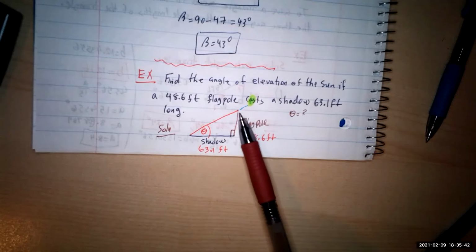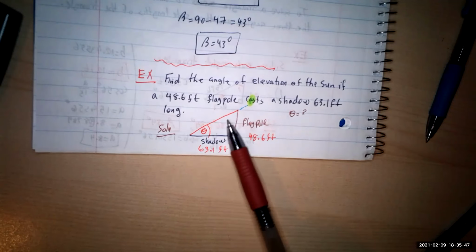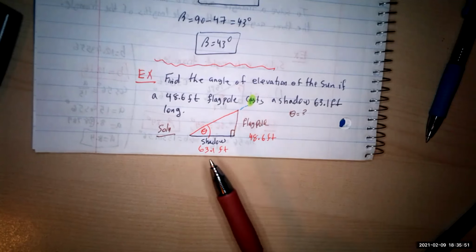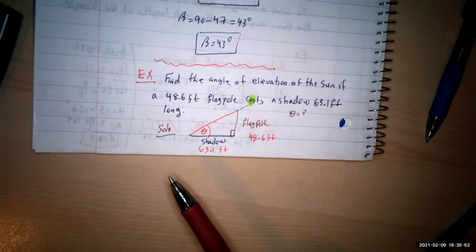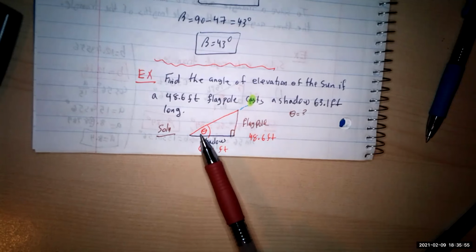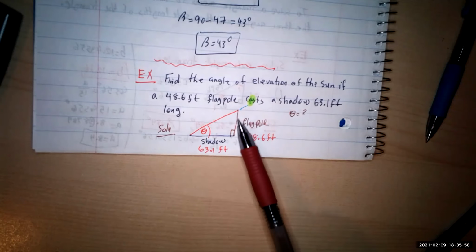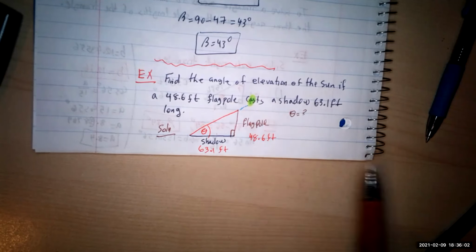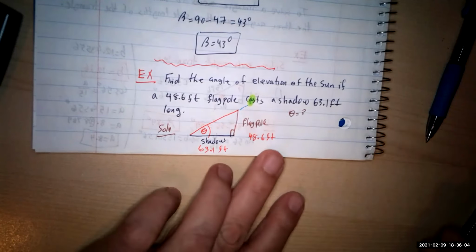You don't have any information for the hypotenuse, so you cannot use the sine or the cosine. I mean, you can find it, but think about which one is quickest. The quickest one is tangent, because we have the opposite and the adjacent. The information is all given, so we use the tangent to get it.